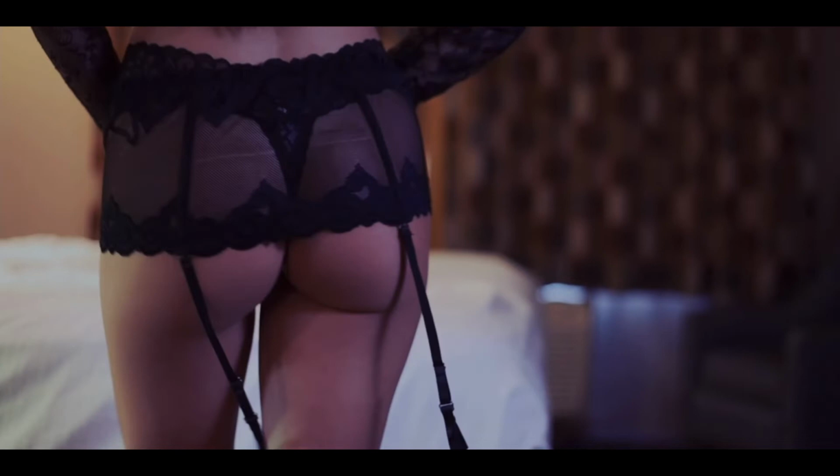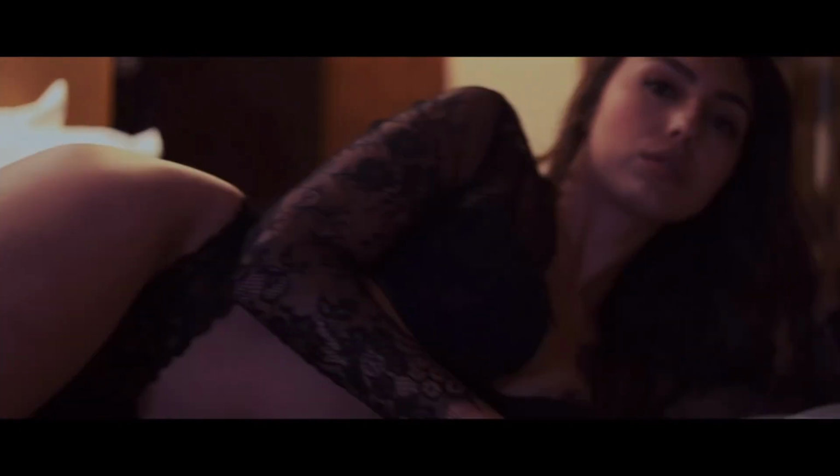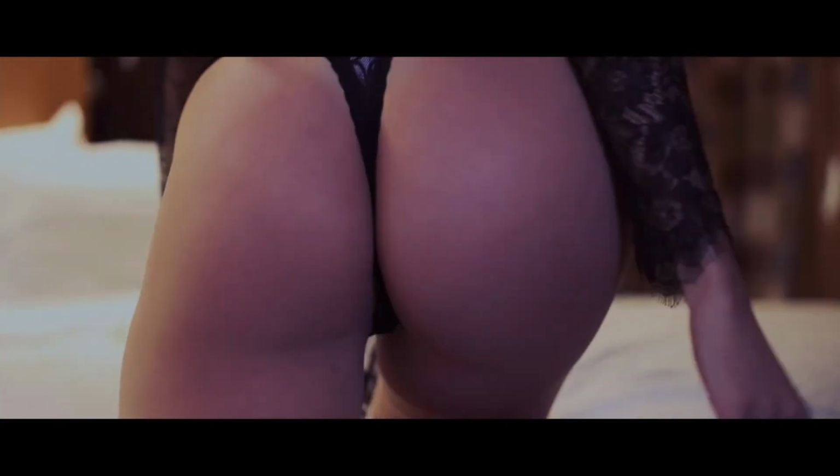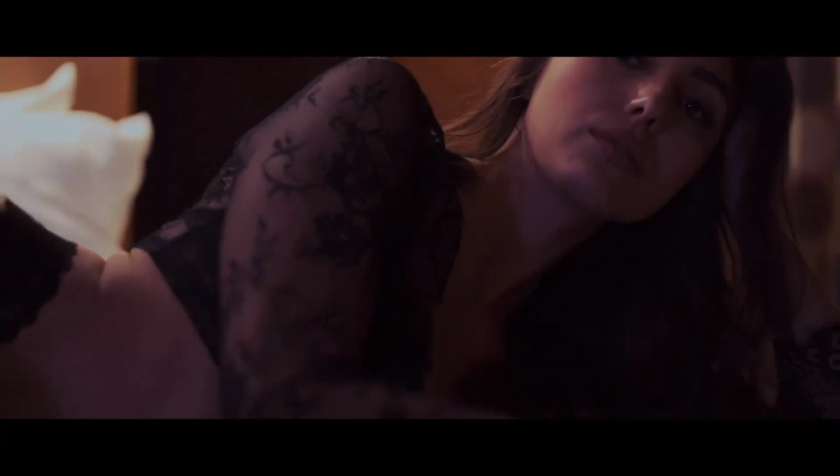So we start off with her walking to the bed and taking off a piece of garment, which displays a little bit of her wardrobe, right? She has lingerie on, so she's already situated on the bed. As far as lighting for this first scene, this is all natural light. This is all motivated lighting.